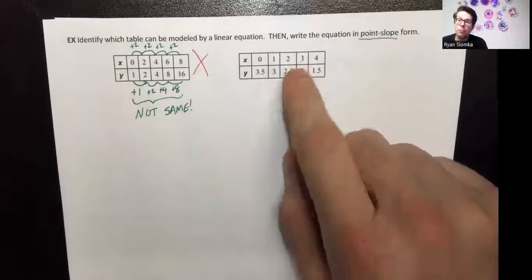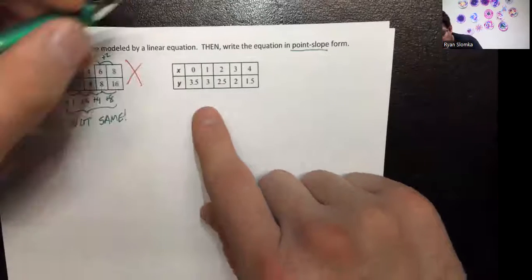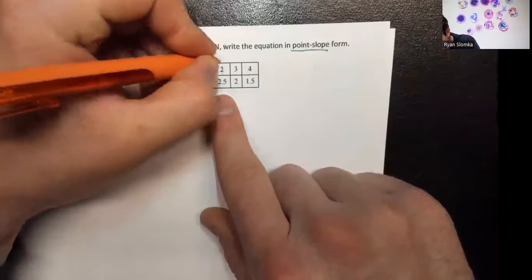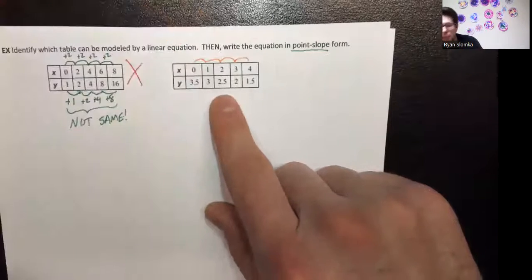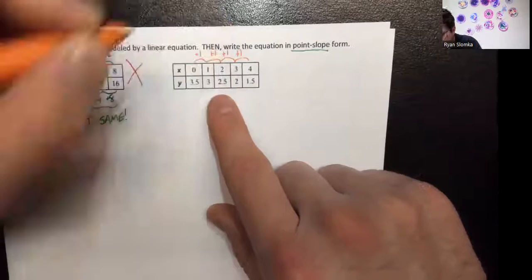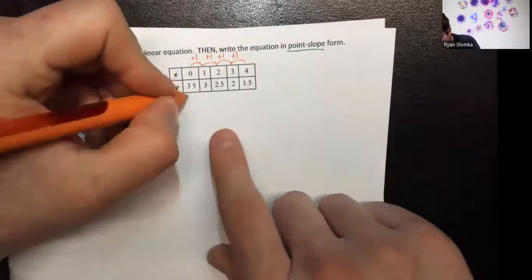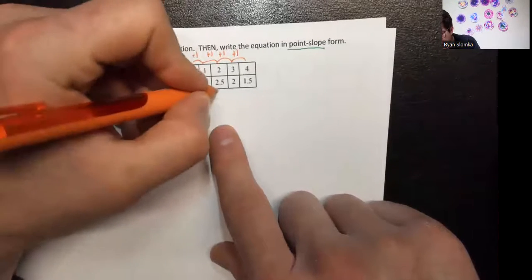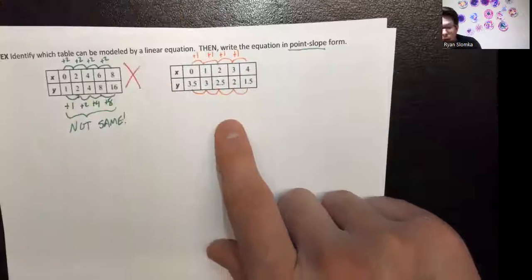Our second one might be a little bit better. So as we go bumping along in this one right here, I'm going from 0 to 1, 1 to 2, 2 to 3, and 3 to 4. That's probably our simplest pattern. We're just simply adding 1 each time. For our y values, we're going from 3.5 down to 3, and then 3 down to 2.5, 2.5 down to 2, and 2 down to 1.5.